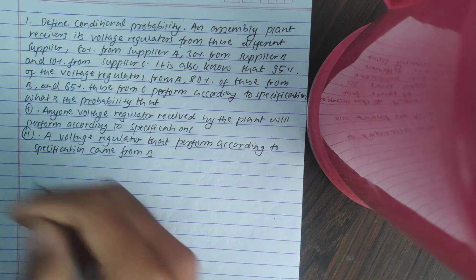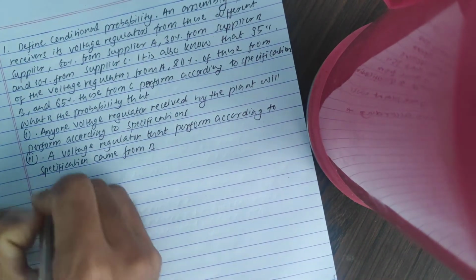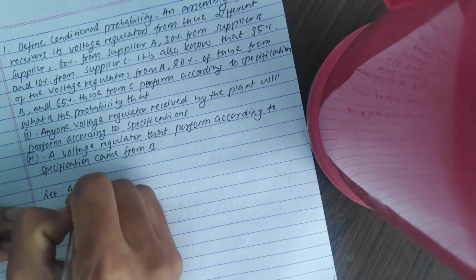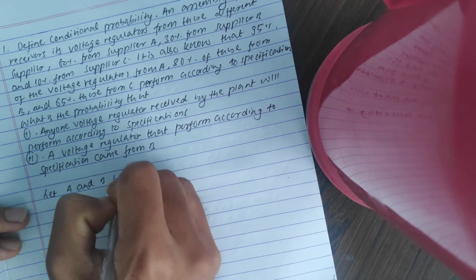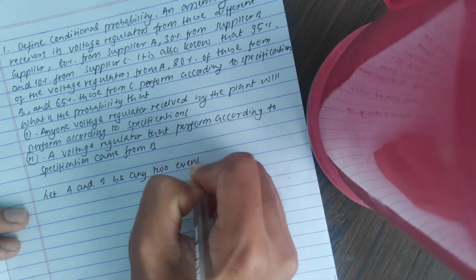So at first we are going to define the conditional probability. Let A and B be any two events.